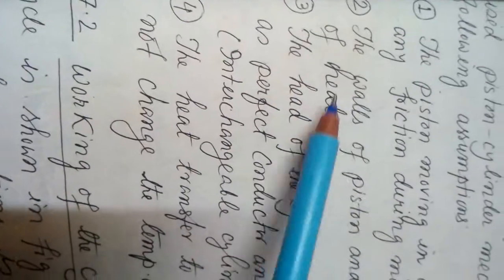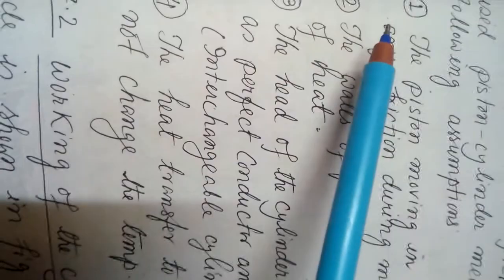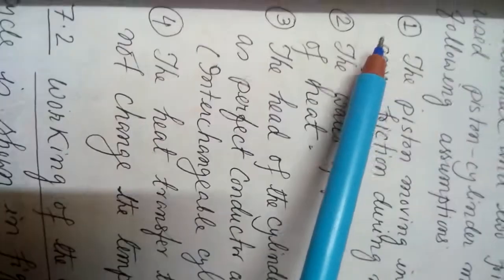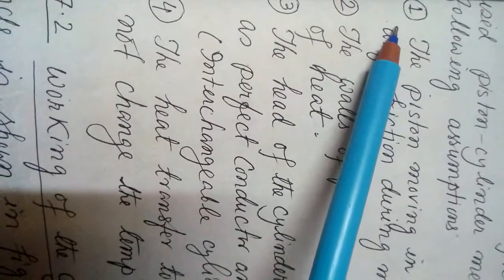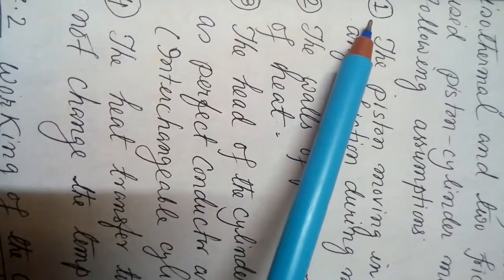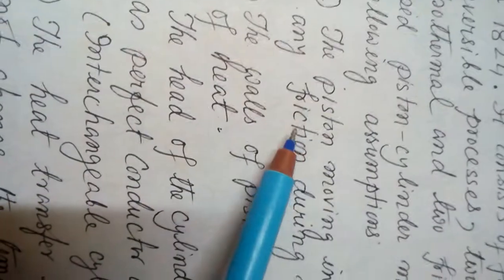Now Carnot made some assumptions. Without this, it is not possible to derive the efficiency. The assumptions are: first one, the piston moving in cylinder does not encounter any friction during motion.